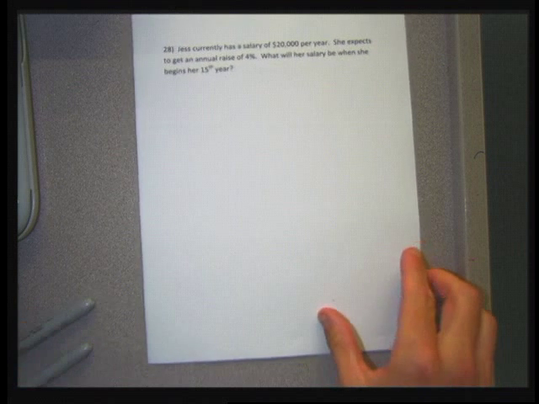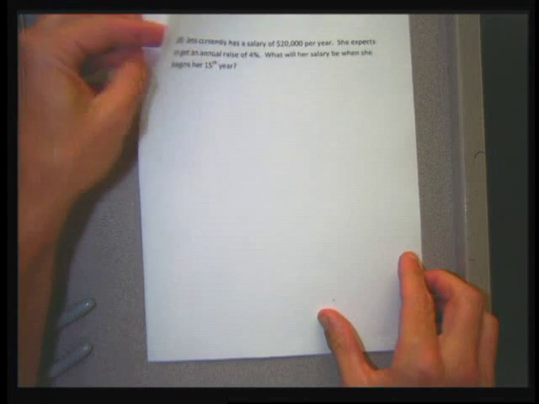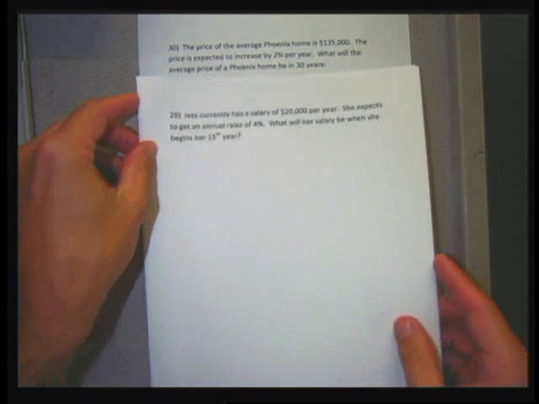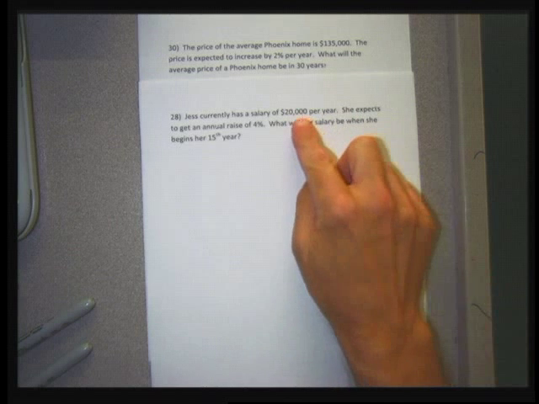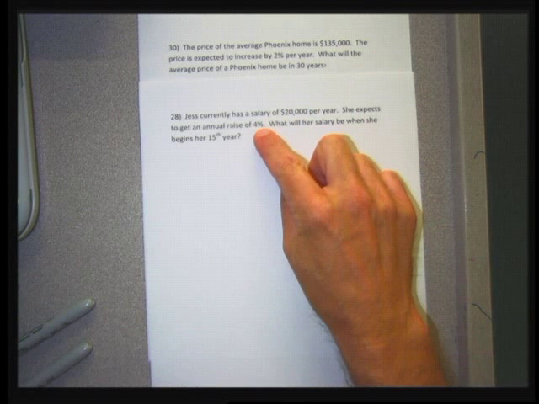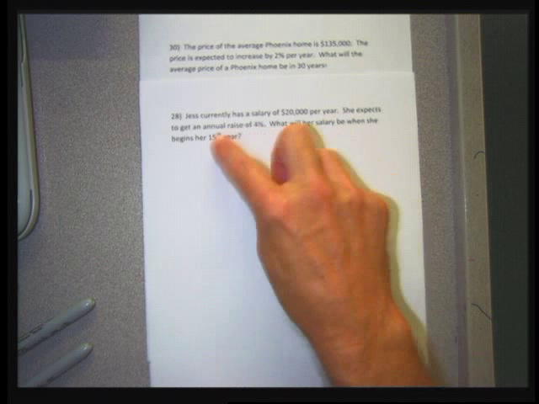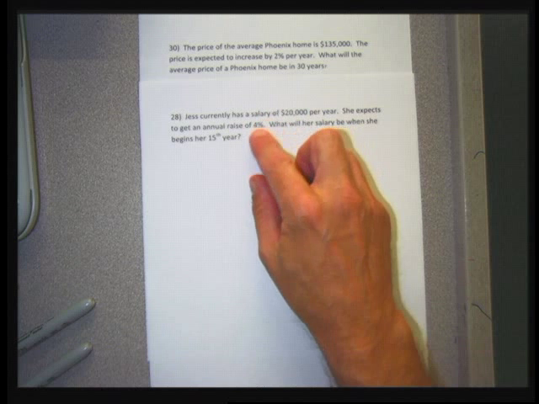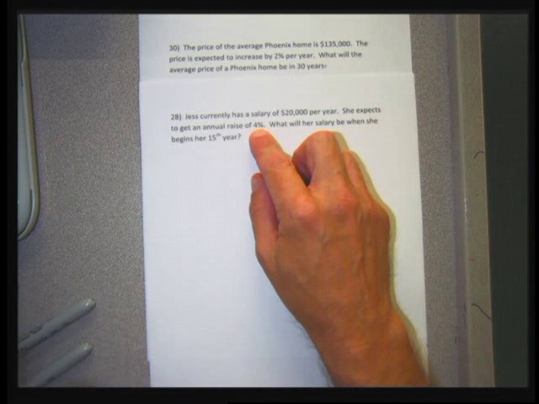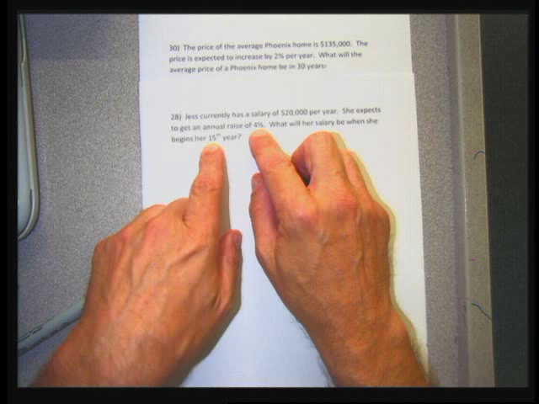What the two word problems that we're going to look at have in common is we have a current amount, and that amount is going to be growing by a fixed percentage each year, and I want to know what the amount's going to grow to in the future. In 28, Jess is making $20,000 per year. She hopes to get a 4% raise each year. She wants to know her salary in 15 years. So $20,000 is the current amount, 4% is the annual constant rate, and I want to know the future value.